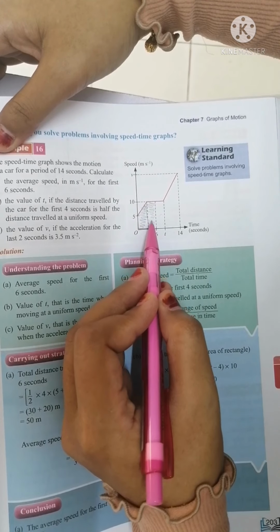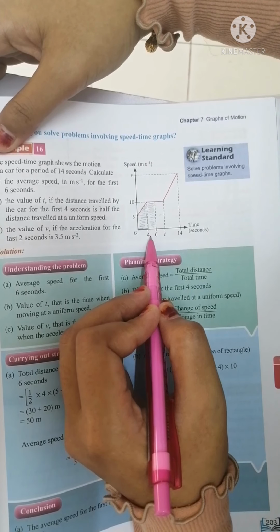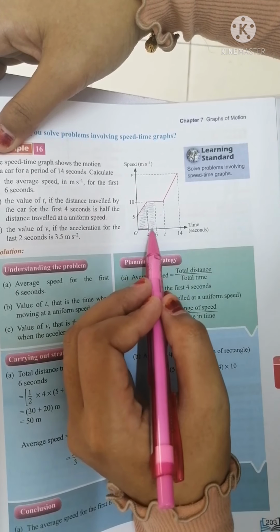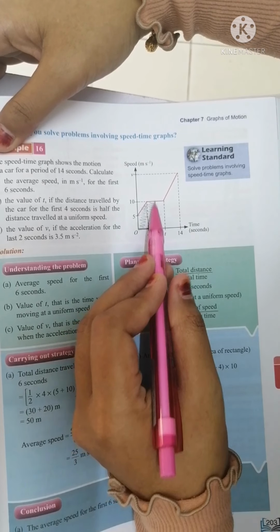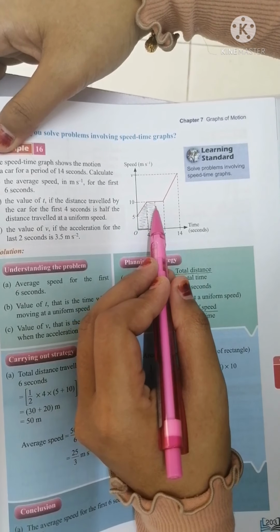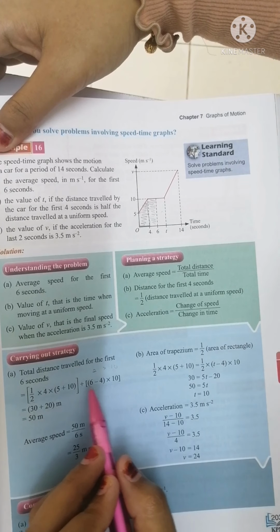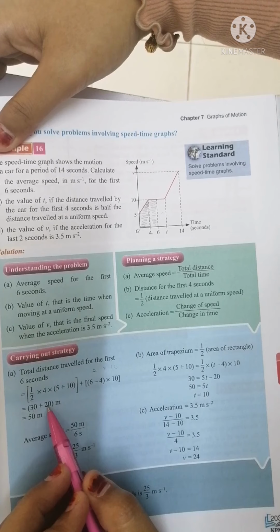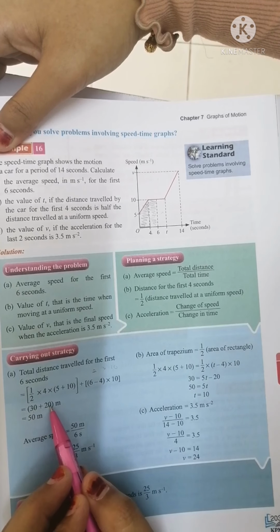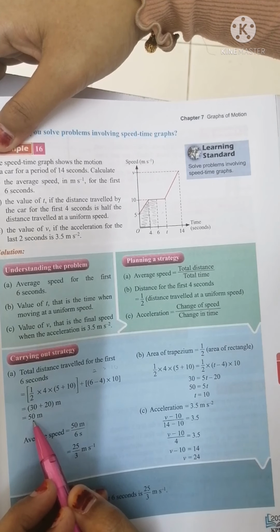And then another one is a rectangle. The base is 6 minus 4, you will get 2. For the rectangle, base times height, 2 multiplied by 10, you will get 20. So 30 plus 20, you will get the answer 50.